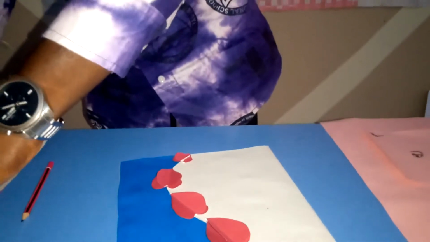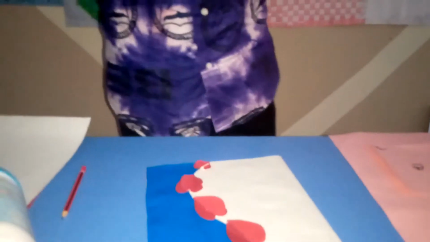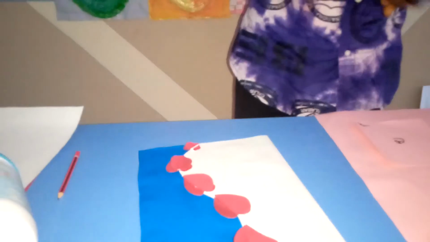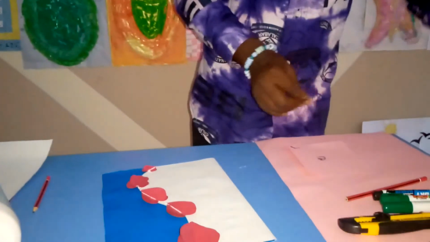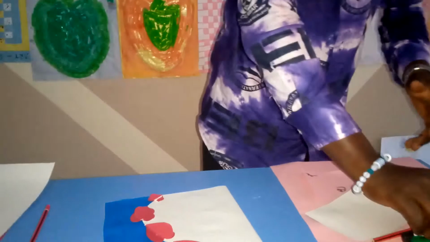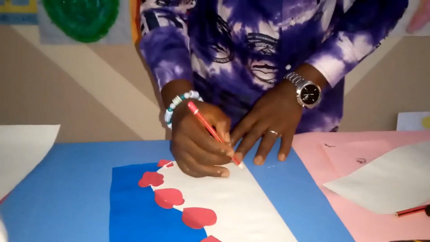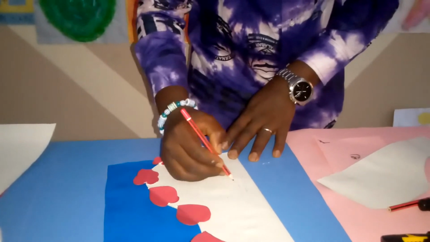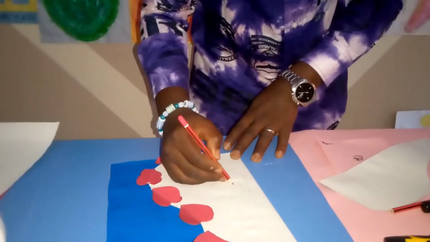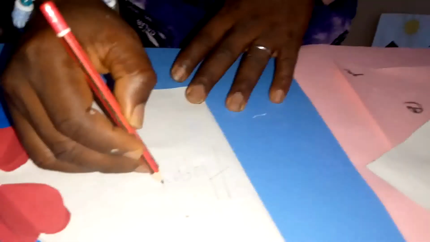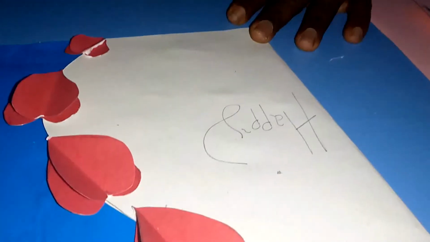We're clearly coming to the end of this class. And the last thing you do is try to write what you're trying to make. For instance, we are making a card for Valentine's Day. Now you pick up your marker or your pencil at first, and then sketch out what you want to write. Okay?